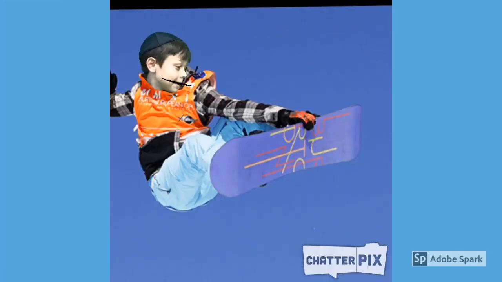Thank you, Joanna and Miss Cooper, for teaching me a lot. In this example, we put a student's face on top of a snowboarder's body using Doink. Then we put it into Chatterpix to make the mouth move.